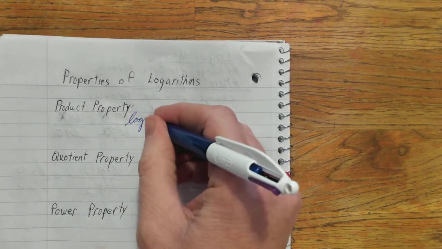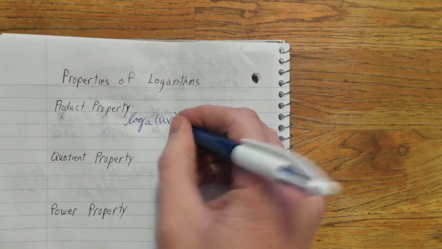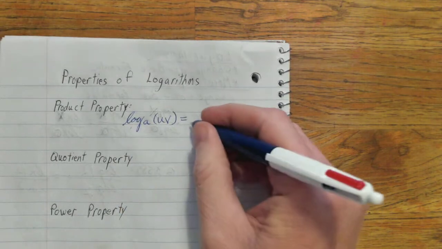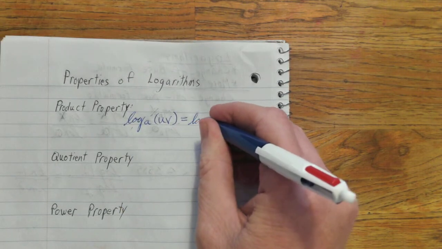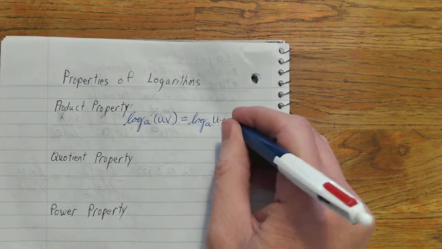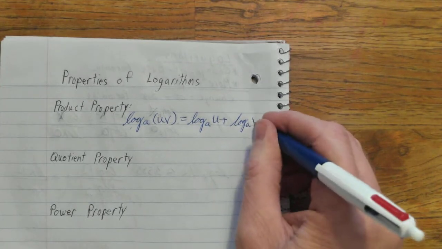If I did the log base A of u times v, so I'm taking the log of a product, it actually works that that's the log base A of u plus the log base A of v.